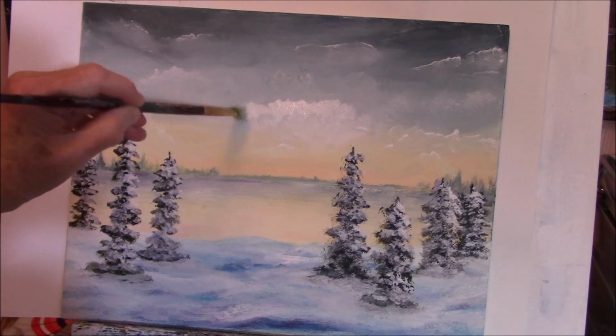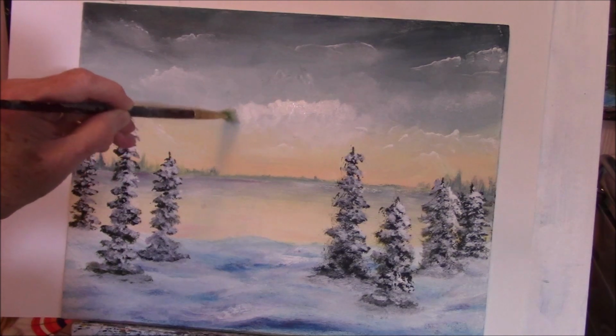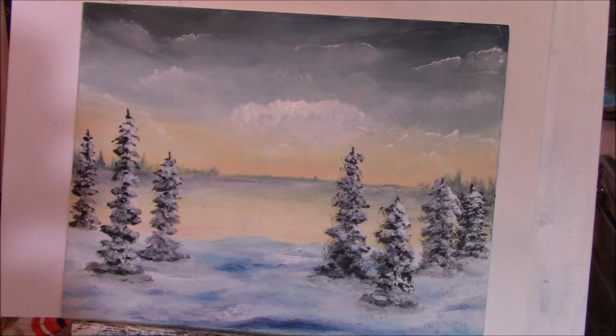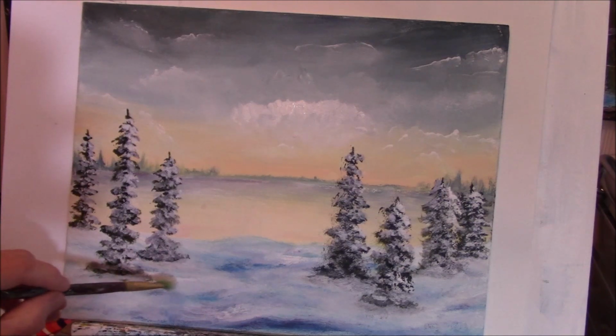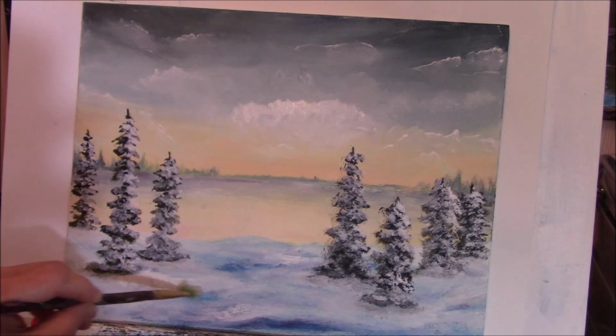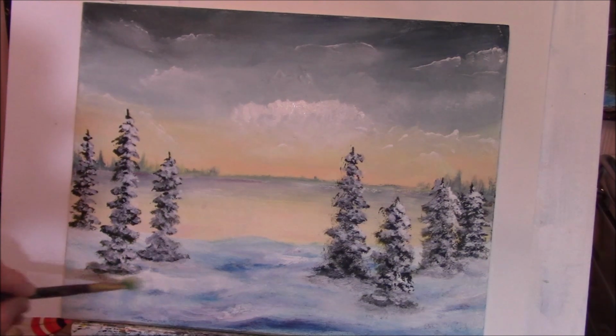Alright, so I think that's cool. Look at that, that's pretty nice, isn't it? I think I'm going to leave that. It's nice and bright there in the center. I don't think there's much left to do. You could always throw in a little bit more highlights on your snow. Just a little bit here and there. These are just last minute details.